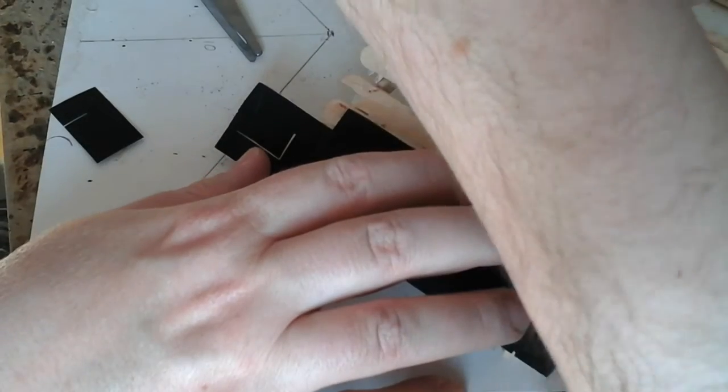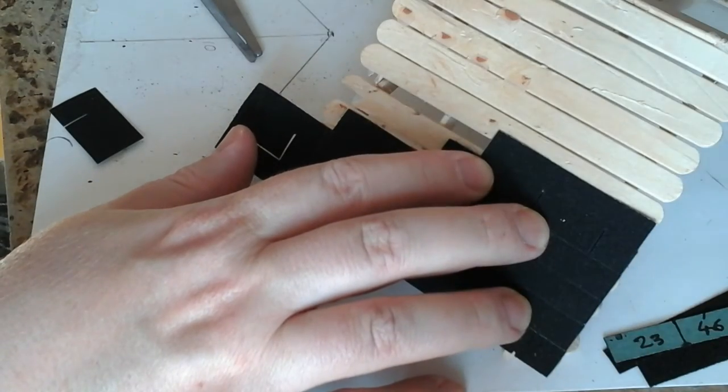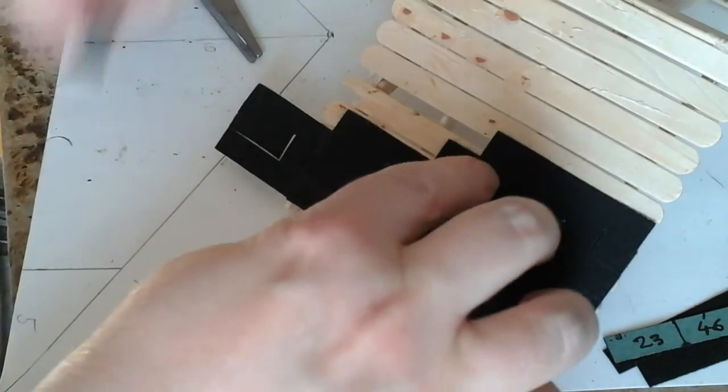So this way they lose only a small part of the shingle, not the whole half of it.